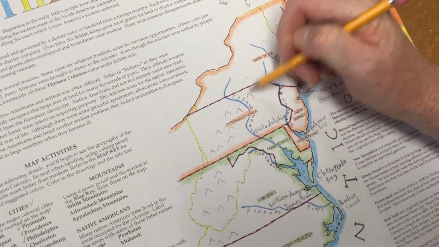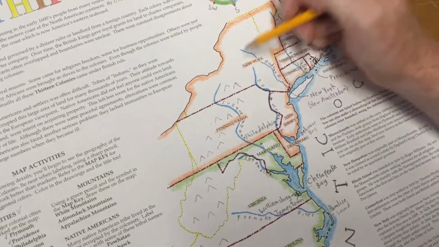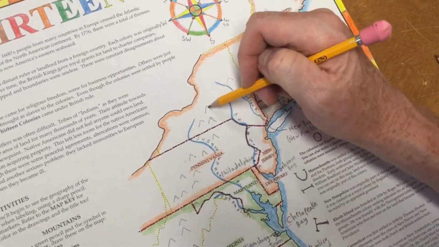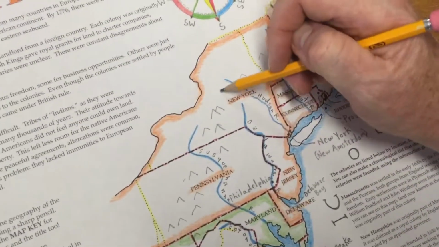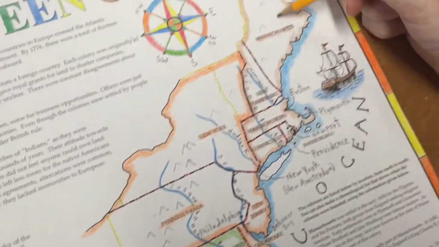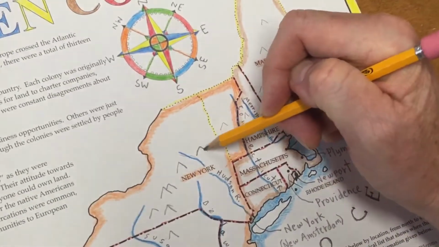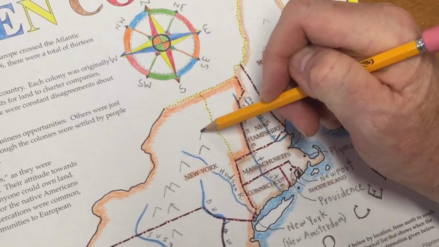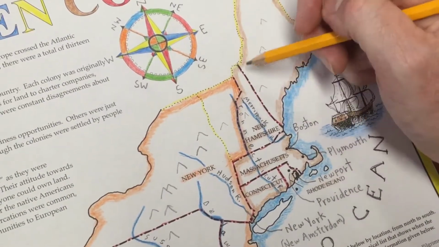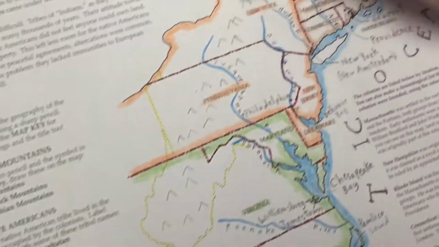And into New York. Here's where they start to really angle into New England. You can see I'm not leaving any big gaps either. I'm kind of keeping it a continuous line.